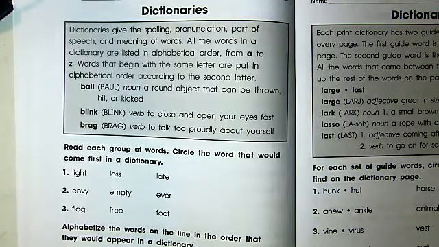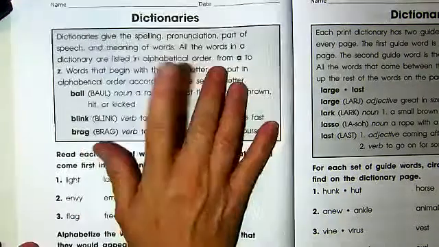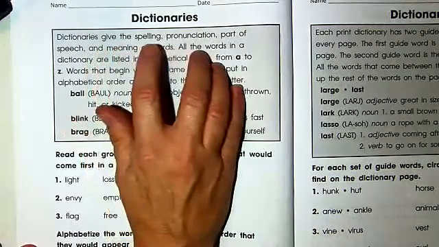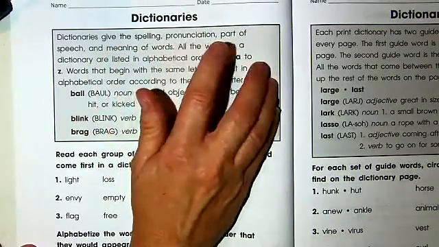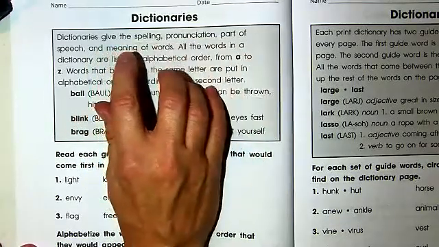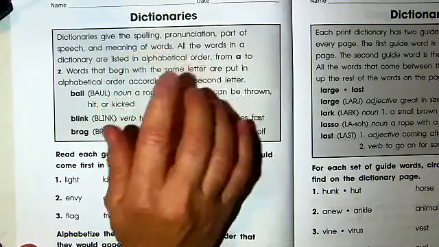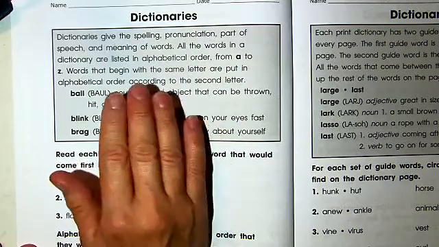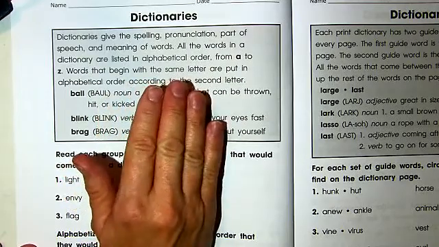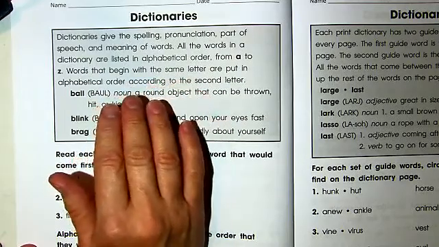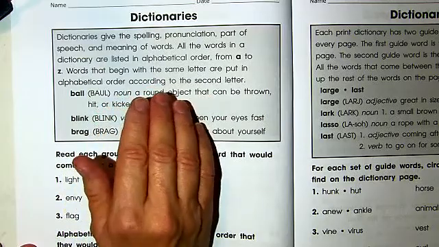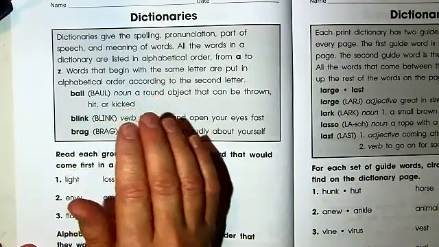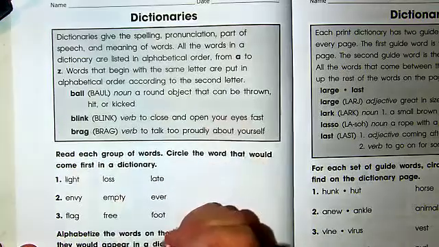We're talking about dictionaries. Now, the dictionary's purpose is to give the spelling, pronunciation, the part of speech, and the meaning of a word. All the words in the dictionary are in alphabetical order, A to Z, and words that start with the same letter are put in alphabetical order according to the second letter. If the second letters are the same, you look at the third letter, and so on.